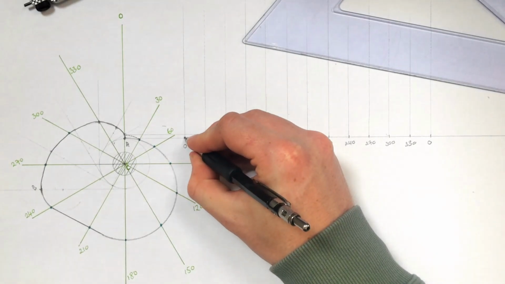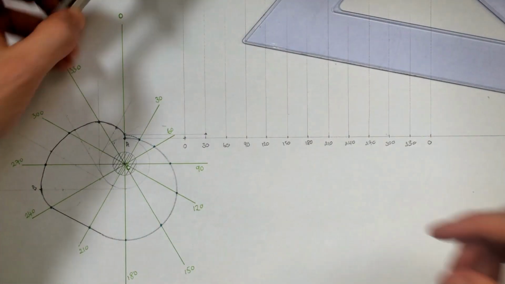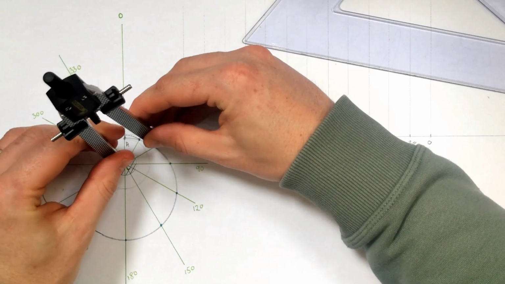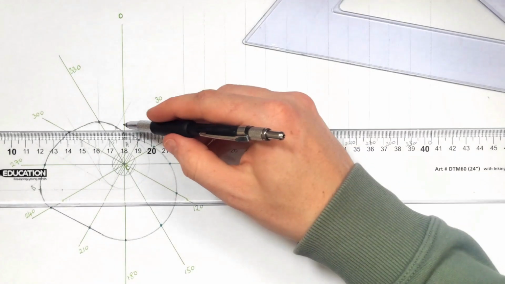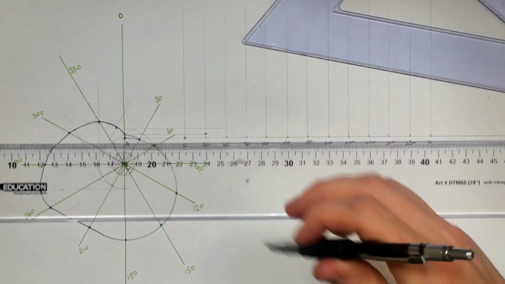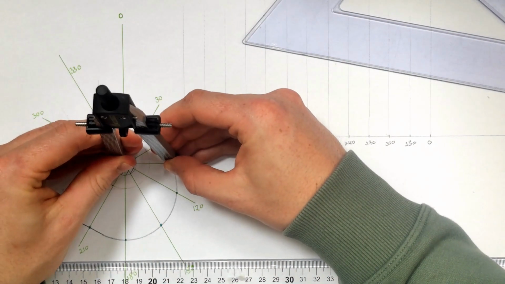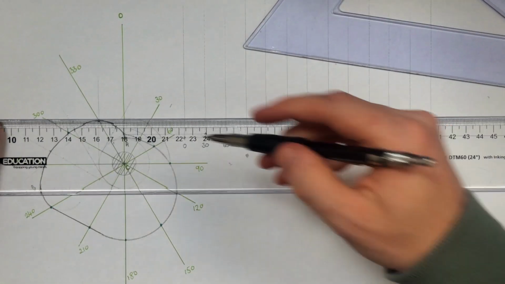Obviously 0 here is the start, so it's going to go 0 up to 30, and then I'll do 60. So we rotate that one onto the 0, and then transfer it across, and then I'll rotate 90, transfer that across.